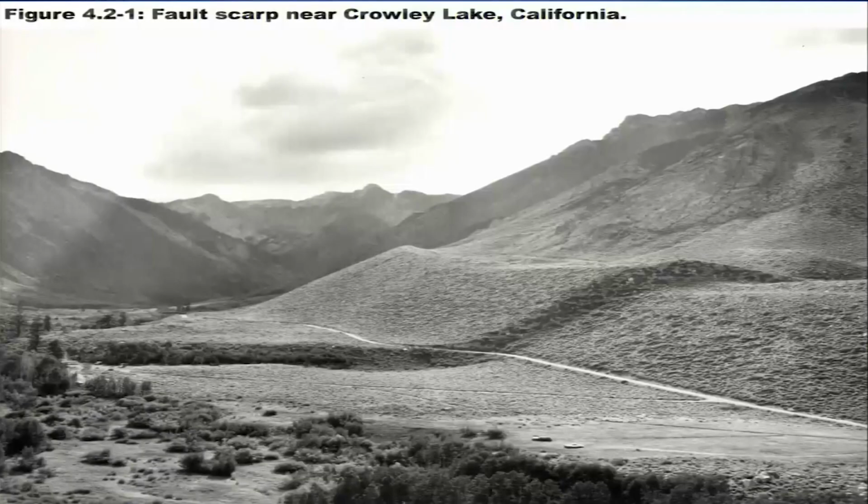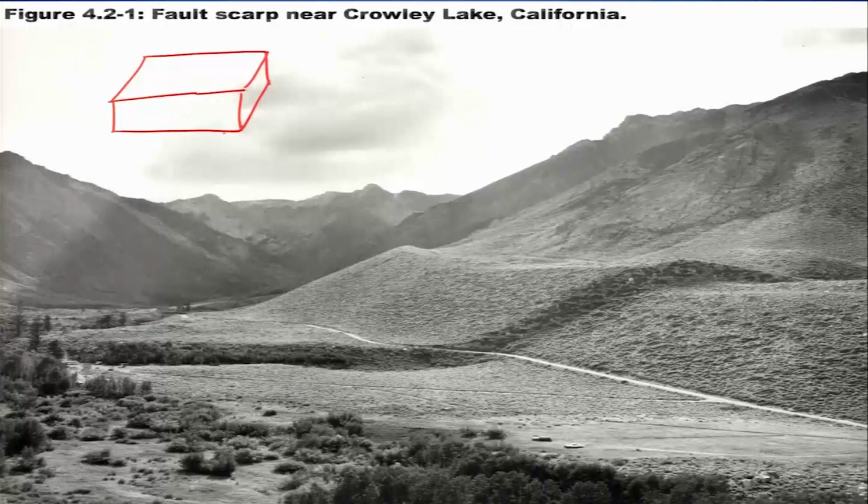So, let me put very quickly a few sketches before coming down to this one. I will just put on the screen itself. So, what we have seen is that we have the block here, okay, and then we see there is a fault which has moved like that. Okay.